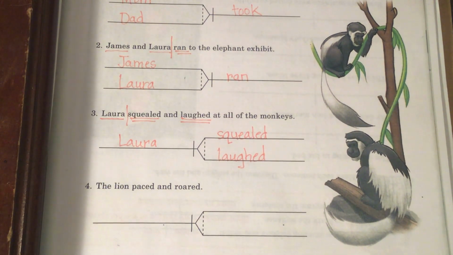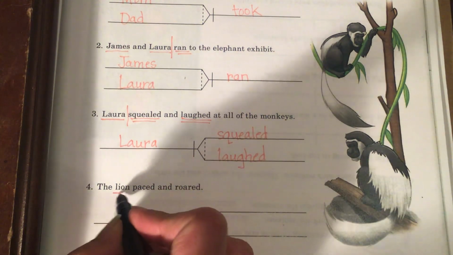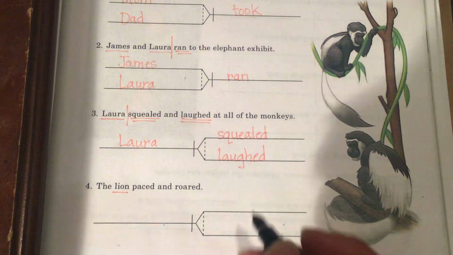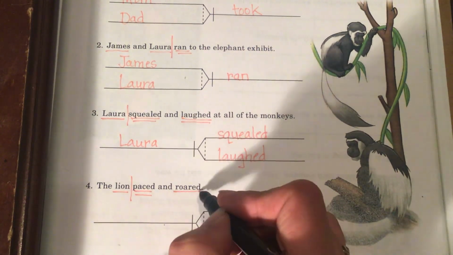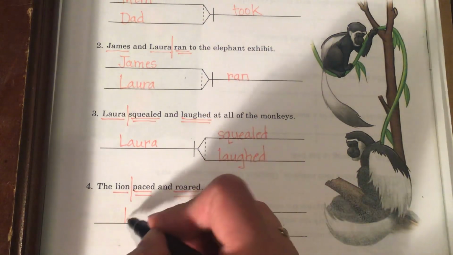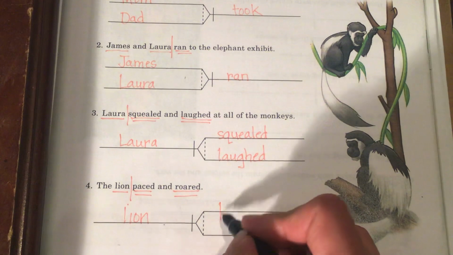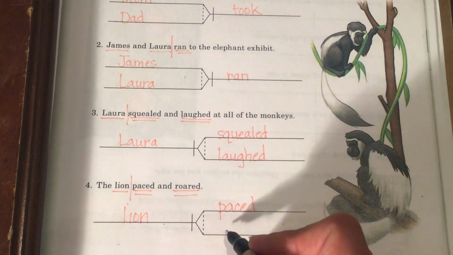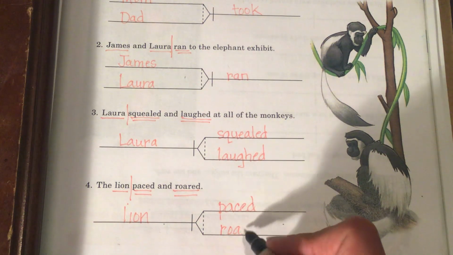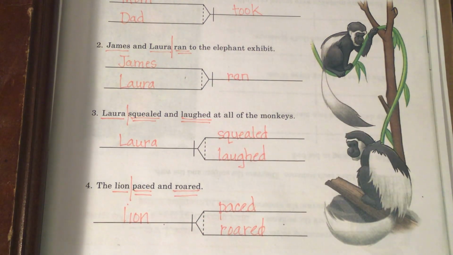Okay, so you've paused the video and you should have already done this one. You ask yourself who or what's the sentence about. Lion would be your subject. It's divided there. The lion paced and roared. Lion would go there on the subject line. Paced is the first verb and roared follows there. All right, great job.